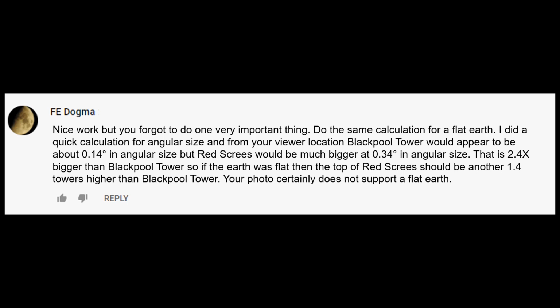So I left a comment for Exploring the Plane and I said, nice work, but you forgot to do one very important thing. Do the same calculation for a flat Earth. I did a quick calculation for angular size, and from your viewer location, Blackpool Tower would appear to be about 0.14 degrees in angular size, but Red Screes would be much bigger at 0.34 degrees in angular size.